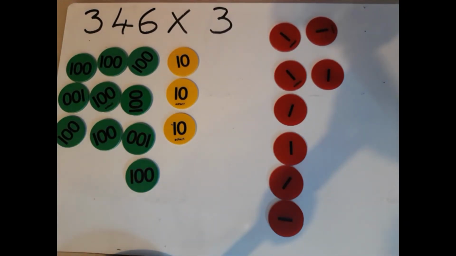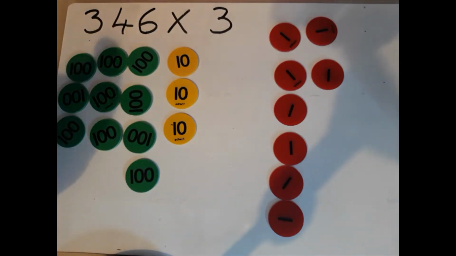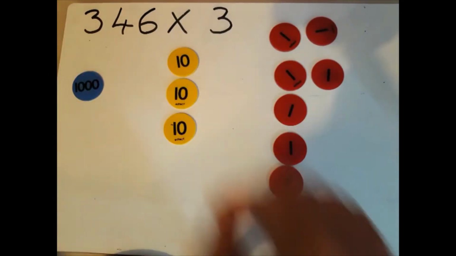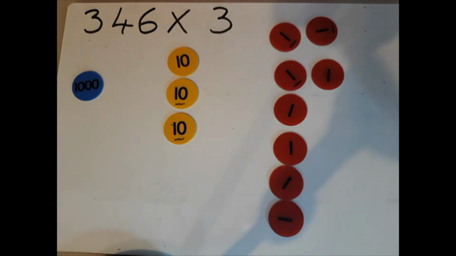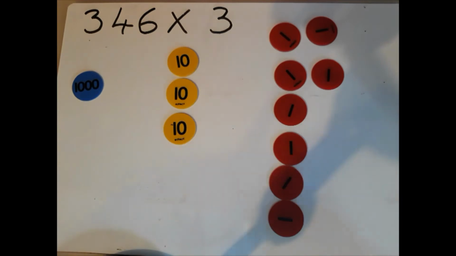Looking at my hundreds, can I exchange those? 1, 2, 3, 4, 5, 6, 7, 8, 9, 10. Yes, I can exchange those for the next column up, which is our 1,000. So if I have got 10 hundreds, I can exchange all of those 10 hundreds for 1,000. So 346 multiplied by 3 would be 1,038.